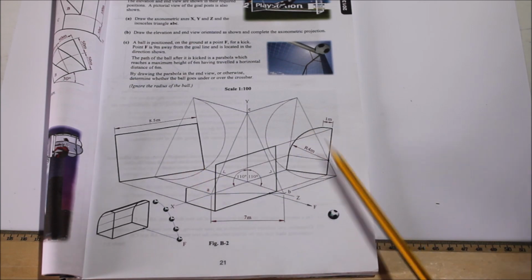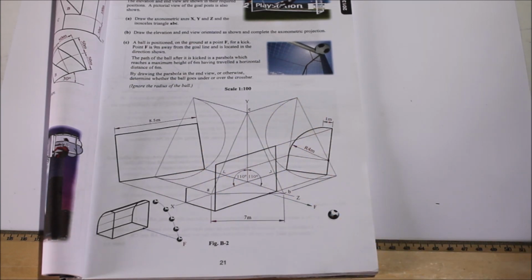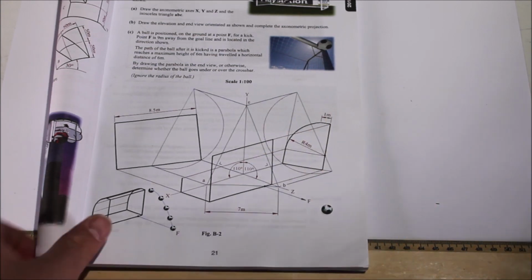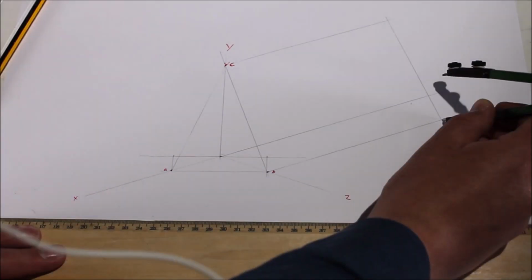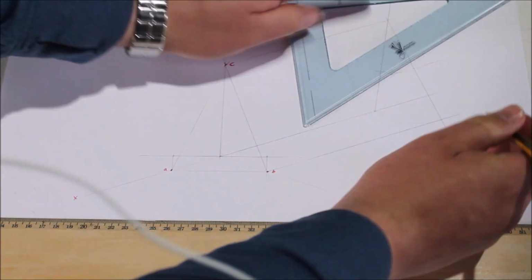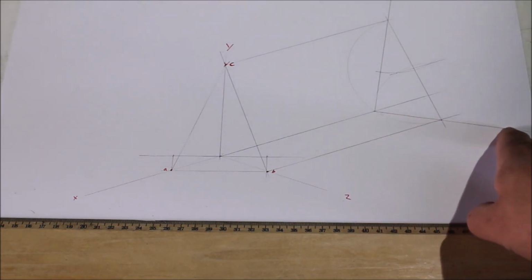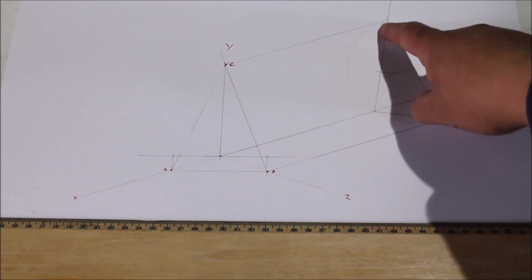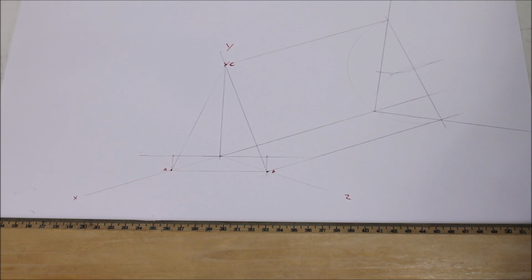So I'm going to go through this elevation and plan, elevation end view should be straightforward enough. I'm just going to go through the elevation quickly. So now this here is the baseline, or the XY line for our end view, and that's your vertical. So this is horizontal and vertical angles for the end view, and we can draw it in there now.